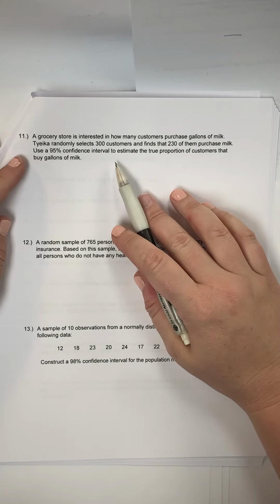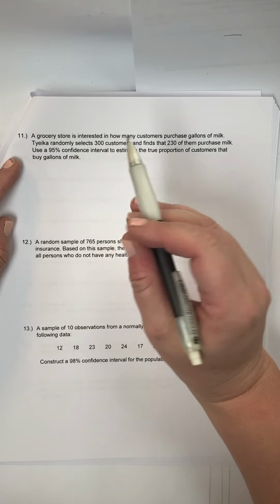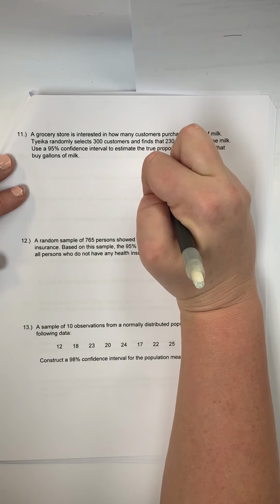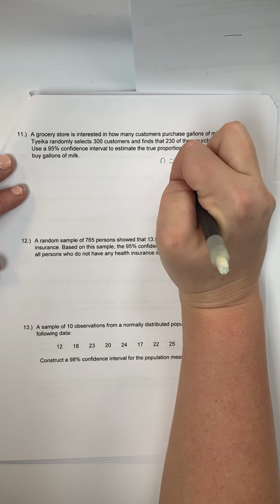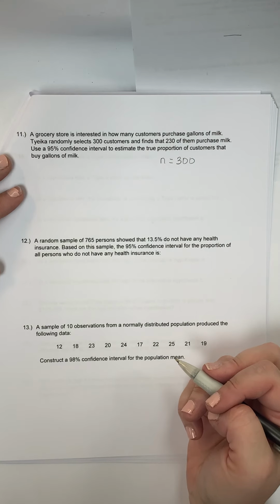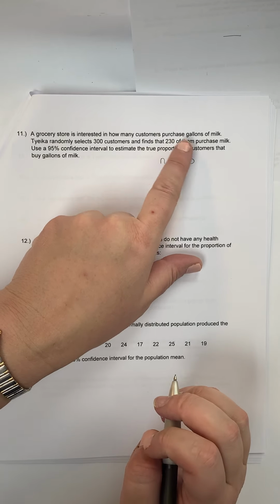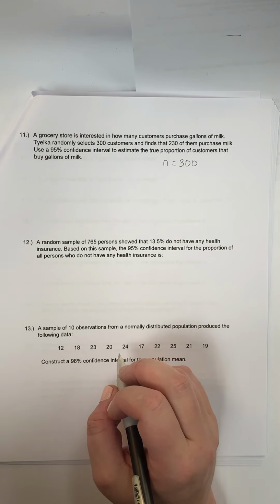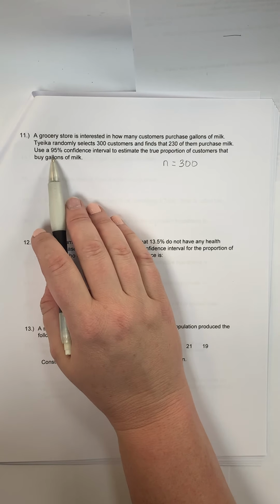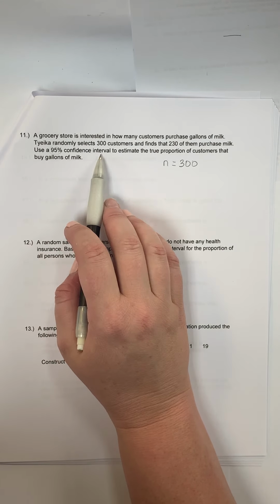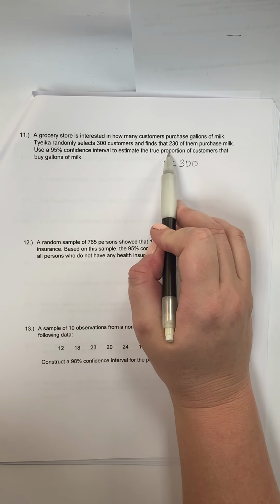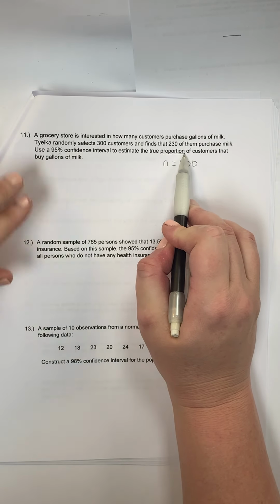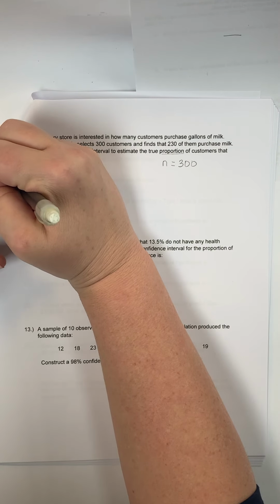Okay. A grocery store is interested in how many customers purchase gallons of milk. Well, Taika randomly selects 300 customers. Okay, she's so friendly. All right. And finds that 230 of them purchase milk. Okay, let's keep going. This is interesting. Use a 95% confidence interval to estimate the true proportion of customers that buy gallons of milk.